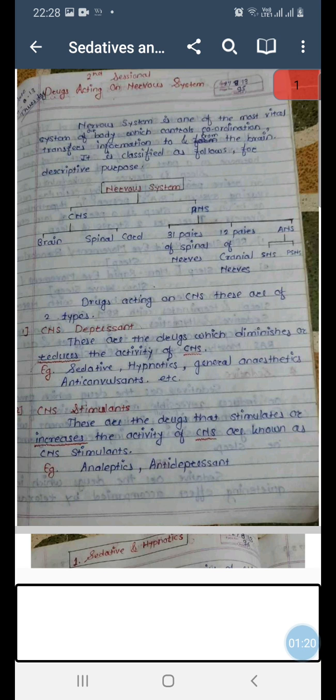Now in your syllabus you have drugs acting on CNS and drugs acting on ANS. First, we will begin our discussion with the drugs acting on CNS, and we have seen that there are two types of agents which act on the central nervous system. One is the central nervous system depressants, which decrease or reduce the activity of the CNS. So they will be useful whenever there is an increased activity of the CNS, for example sedatives, hypnotics, general anesthetics or anticonvulsants. These are the classes of drugs which fall under CNS depressants.